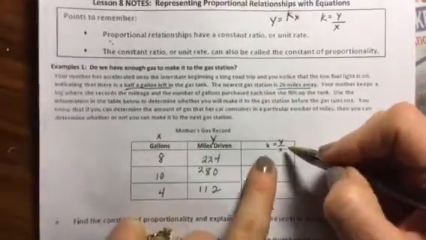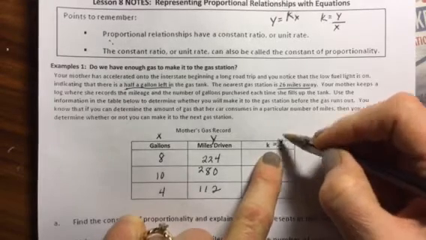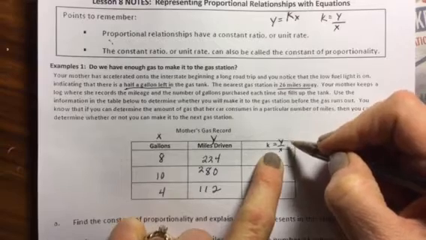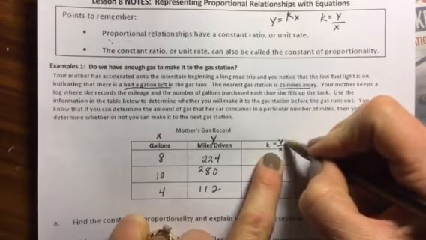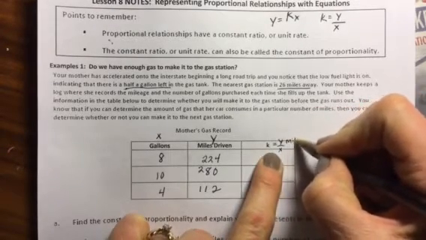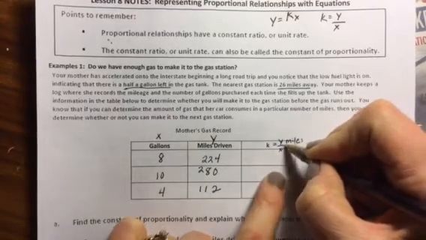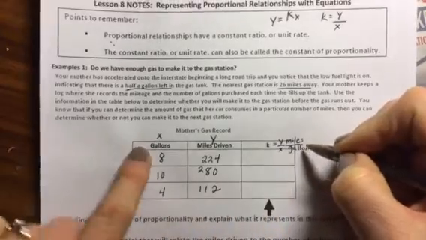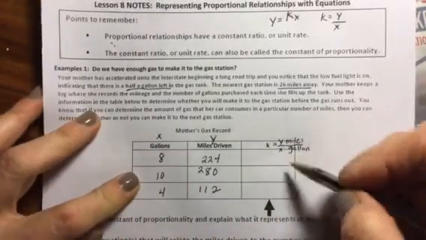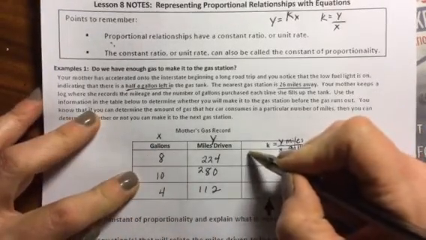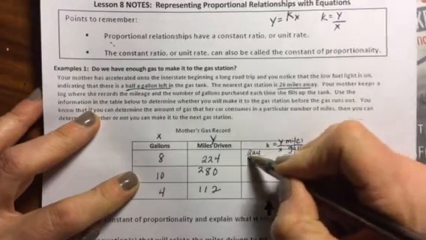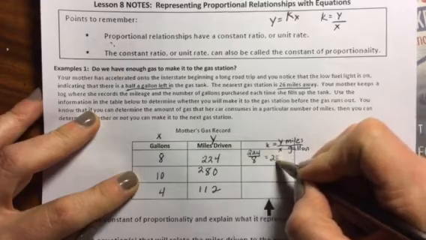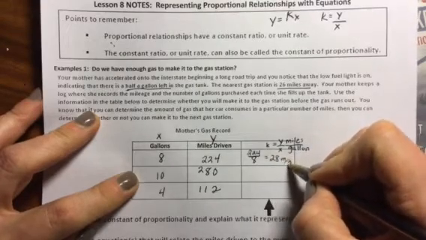And that makes sense because when we talk about the gas consumption of a car, and we're going to buy a car and want to know how much gas mileage it gets, we say, how many miles per gallon does it get? In this situation, x is gallons. So we're going to take 224 and divide it by 8, and we get 28 miles per gallon.